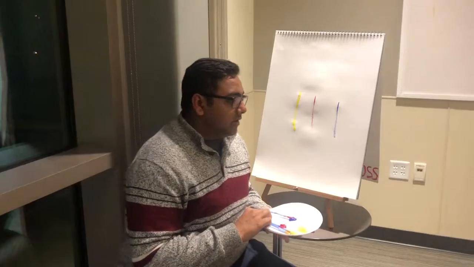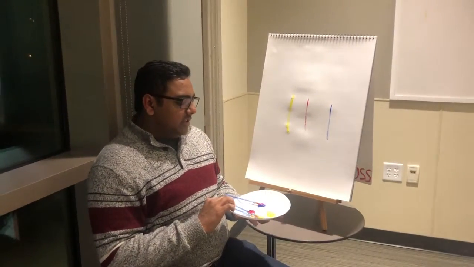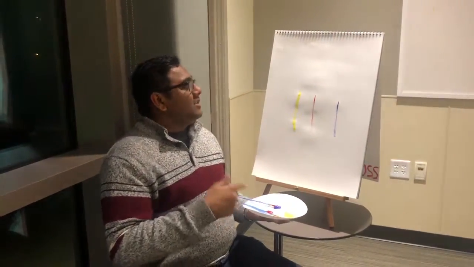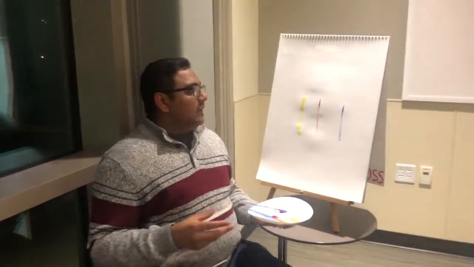Lastly, we're going to talk about solvents. So solvent is the medium in which the binders and the pigments all come together.